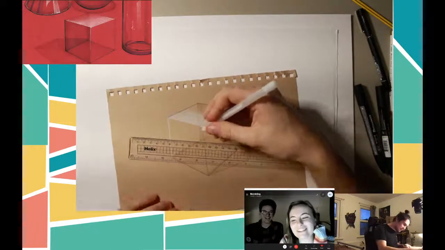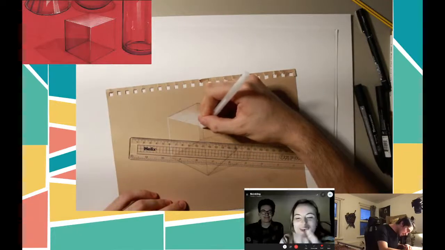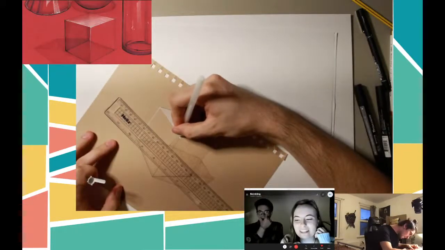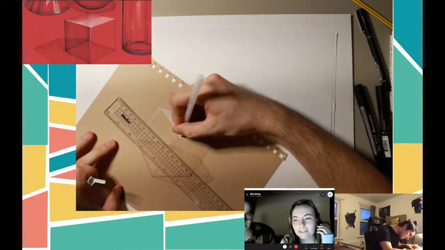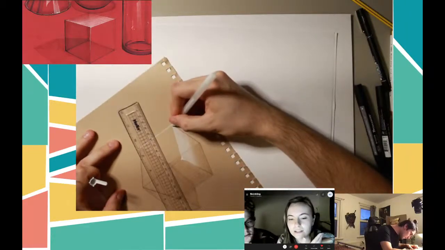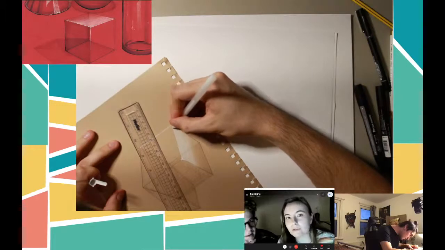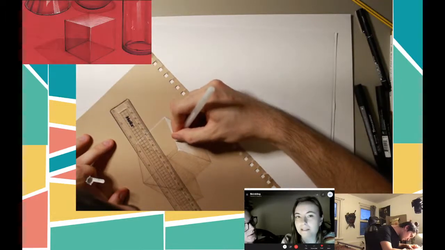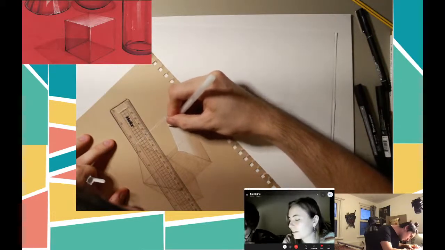If you have fingerprints on the page and that kind of thing, you can always put the image in Photoshop, especially if it's for portfolio. It's not so much if it's just a quick drawing or ideation, but if it's for the portfolio, put it in Photoshop, clean up the fingerprints and stuff like that.